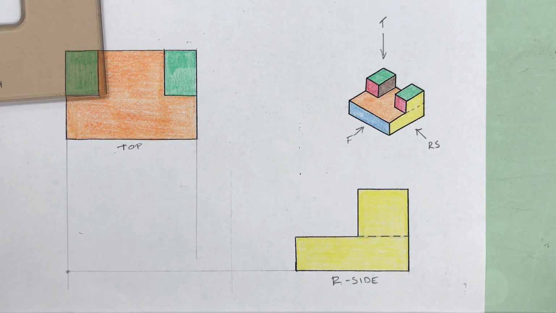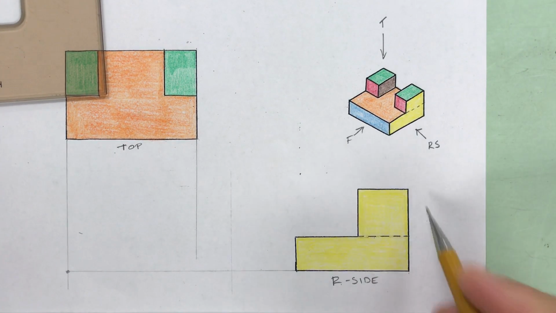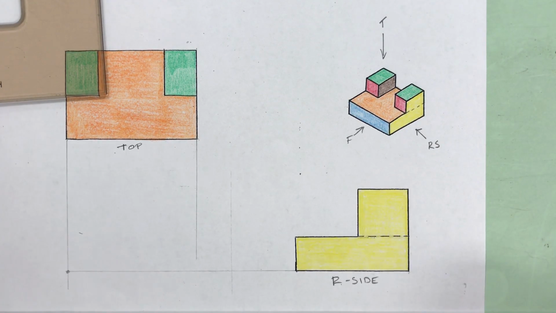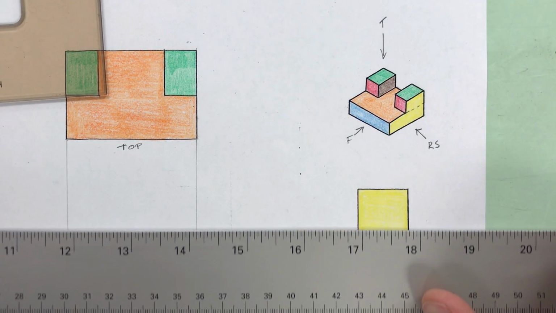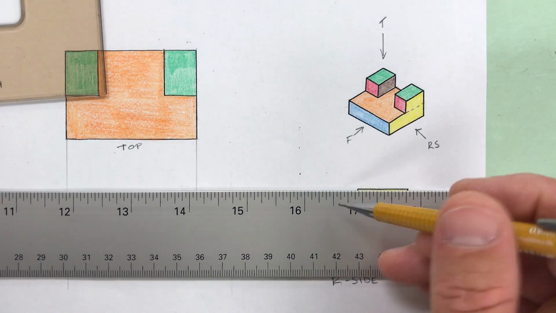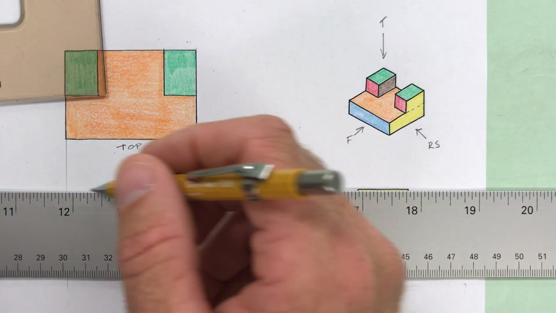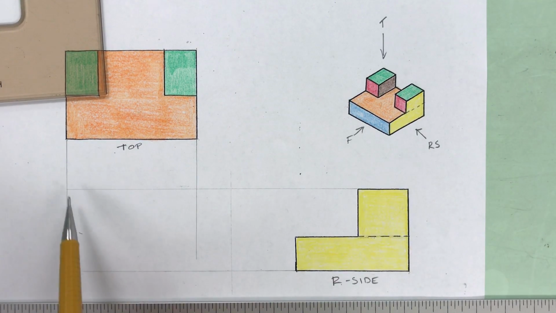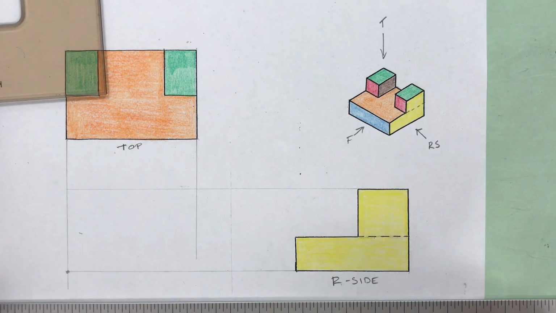My right side view, being an elevation view, gives me the height from the bottom to the top. That is the height of our object. Slide my T-square up, line it up with the top of my right side view, and project across. By creating these four lines, we have made an outline of a rectangle. This is the outline of our front view.